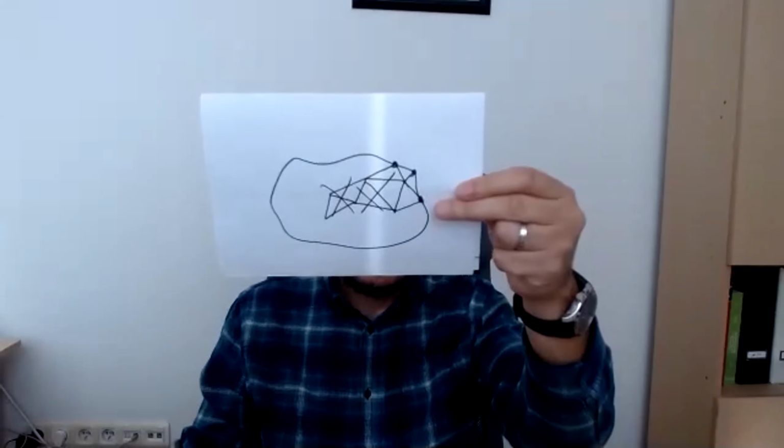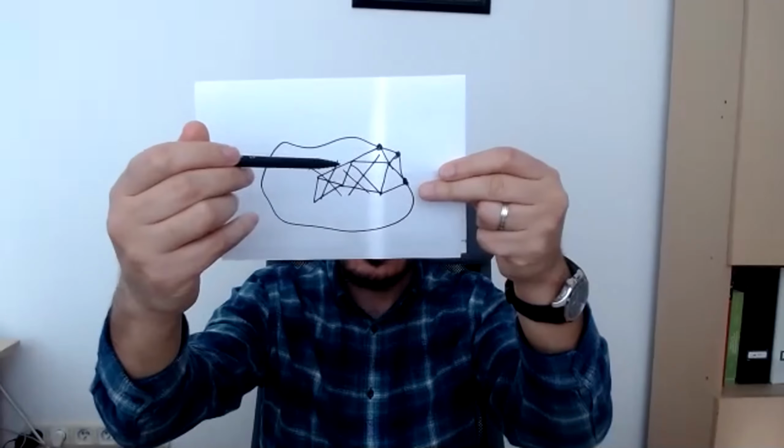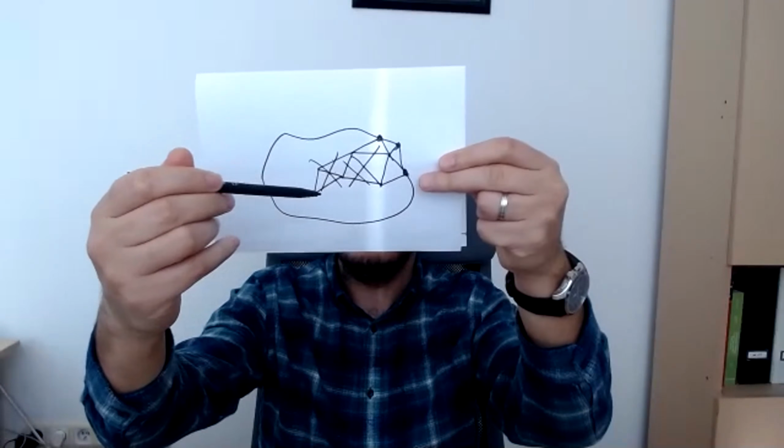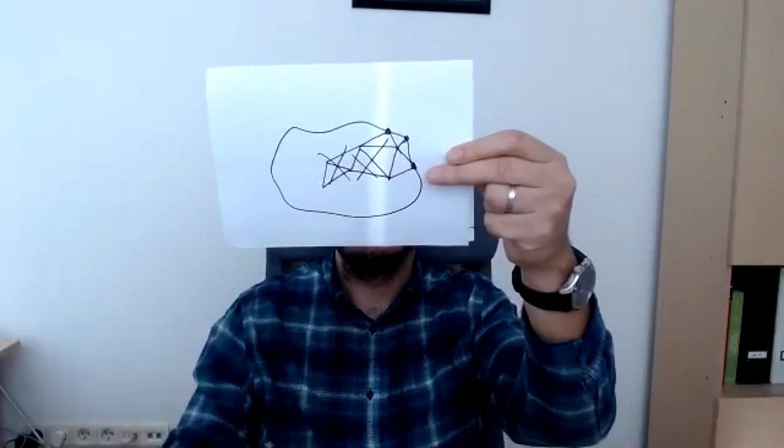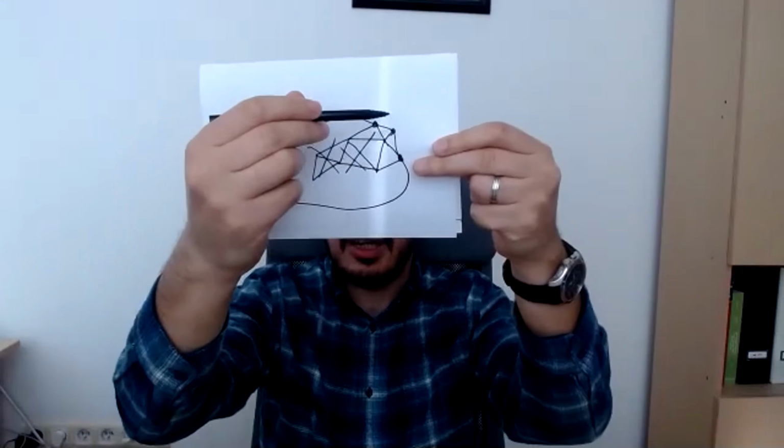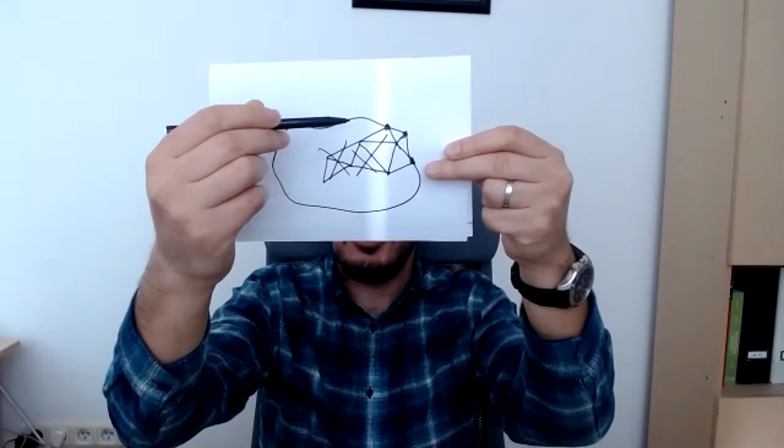So these will be ignored, and we will consider just the triangles having connections with the outer boundary. I will not spend time on the computation of the interior triangles. They will be cancelled, but I will do some computation with the triangles on the boundary.